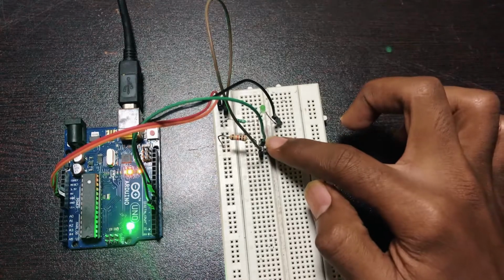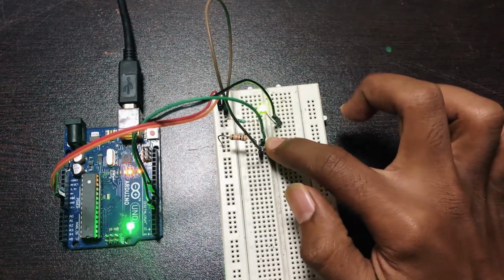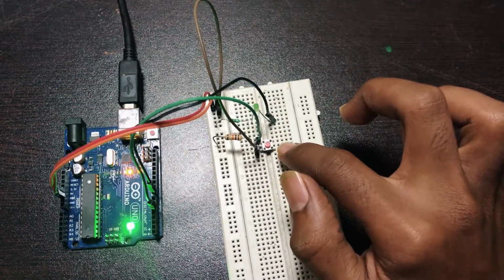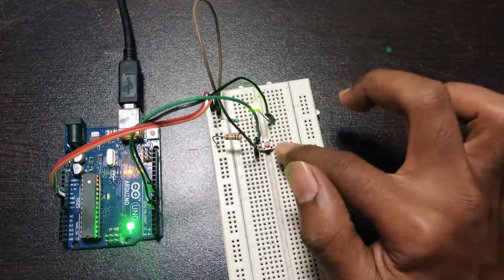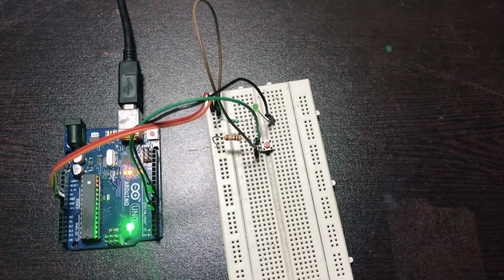Fine. Now let's just tap this on. The LED is on, and the same push button, and the LED is off. On, off. So this is what we are going to implement today using a push button.